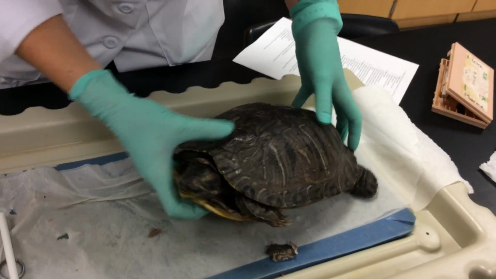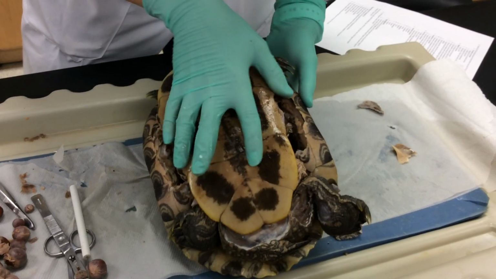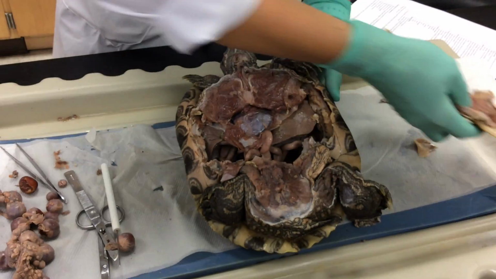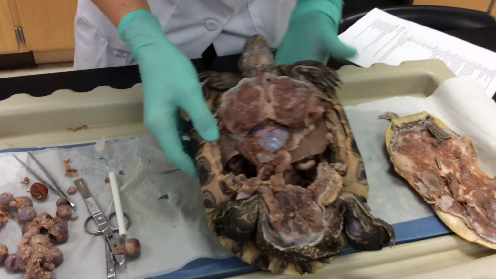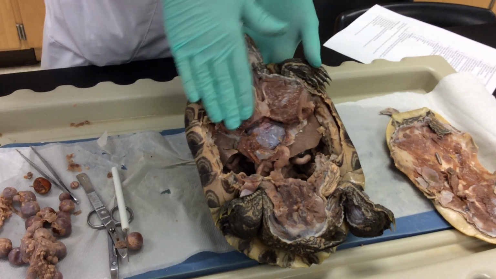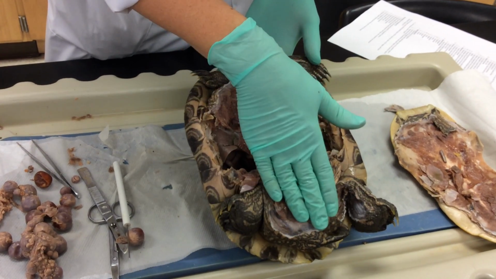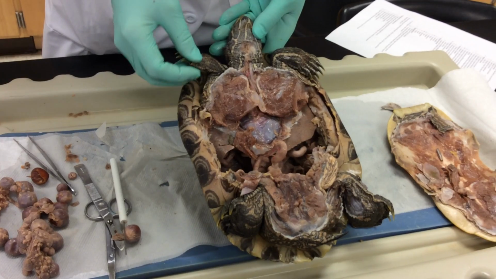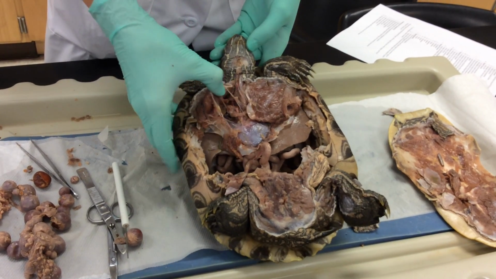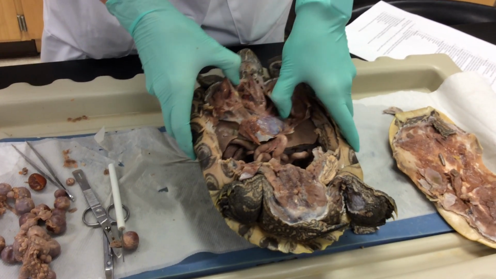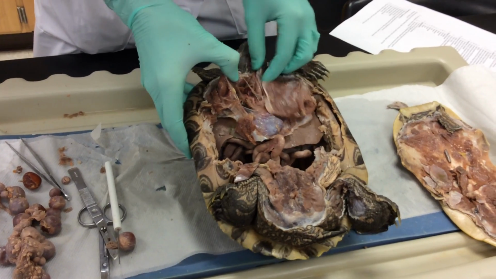Alright, so now we're going to look at what the inside of the turtle comprises. So I'm going to remove the plastron. Lots of connective tissue and muscle there. This region is the pectoral girdle, and this is the pelvic girdle. In order to see some of the things, we're going to have to pull this back a little bit. We're going to start with the respiratory system since we talked about the nares.